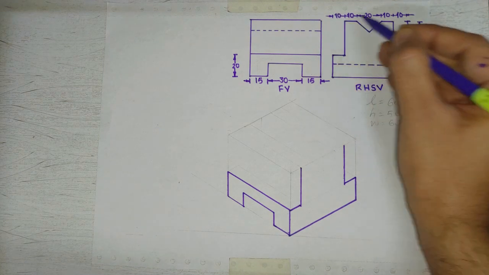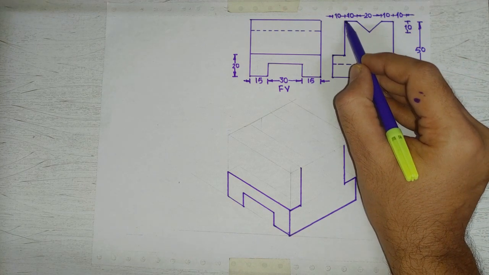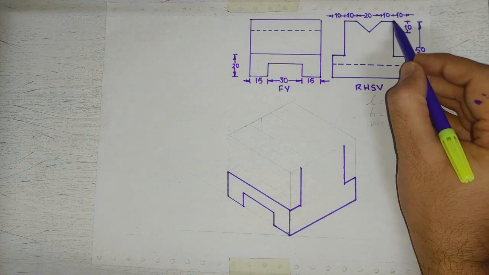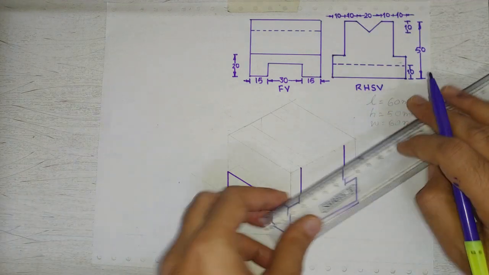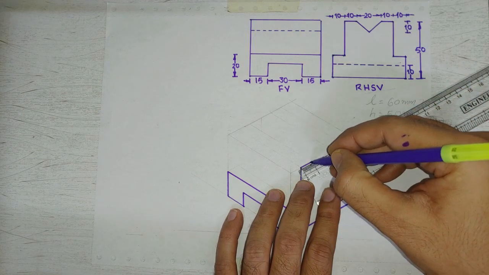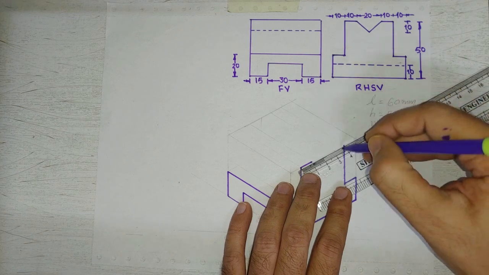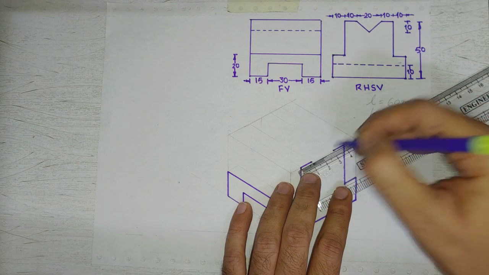Now we have this point and this point. So from both the points we need to draw a horizontal line of 10 mm, from this point towards right and from this point towards left. So here we can draw line along the width 10 mm here and 10 mm over here.